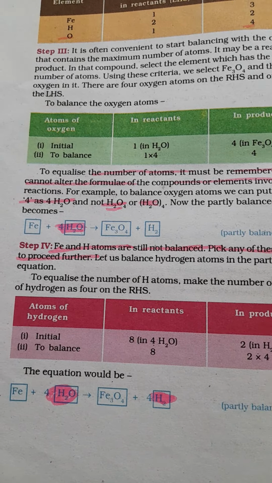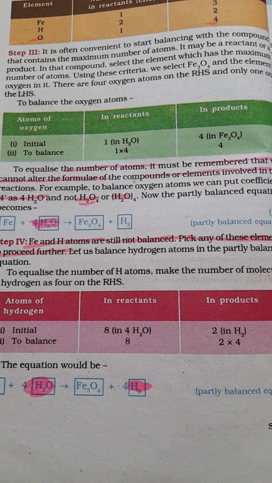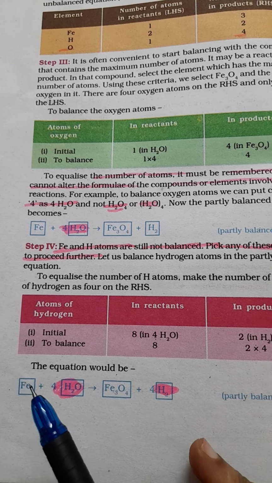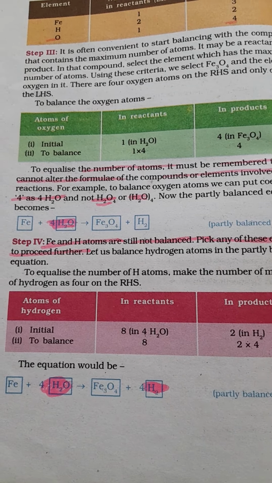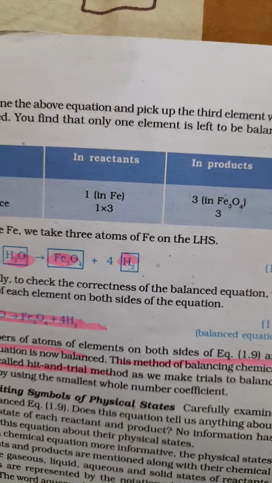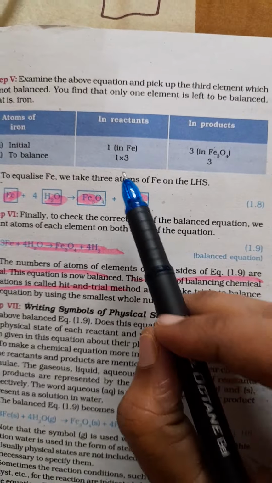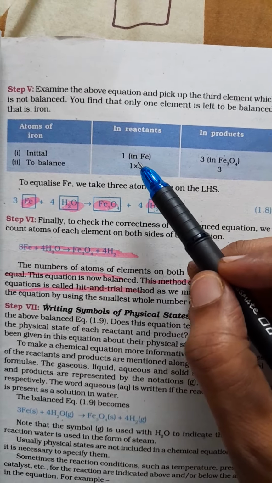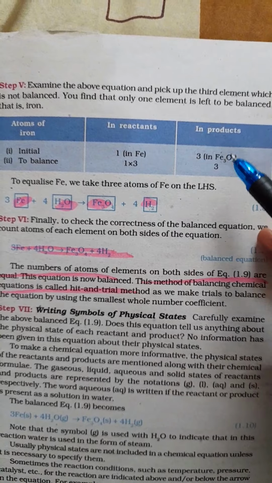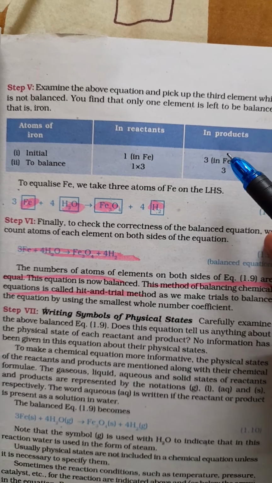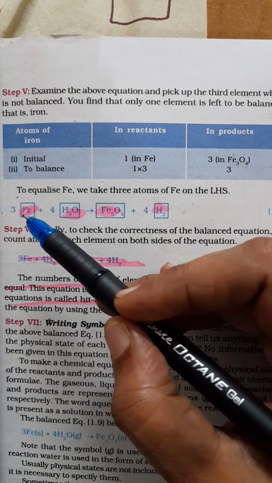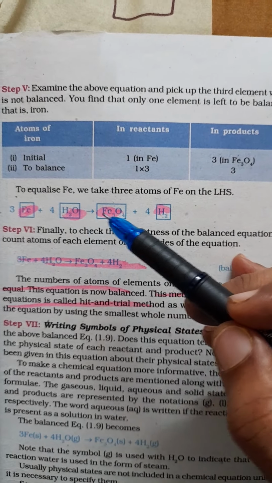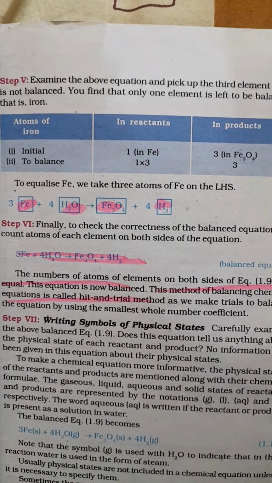Now here one more element is not balanced. What is it? Iron. See, iron left side has got only 1 atom, whereas on the right side it has got 3 atoms. Now what we will try to do is, we will try to balance iron. So reactant side 1 atom is there, product side 3. So what we must do is multiply the reactant side with 3. See, 3 Fe plus 4 H2O giving Fe3O4 plus 4 H2.